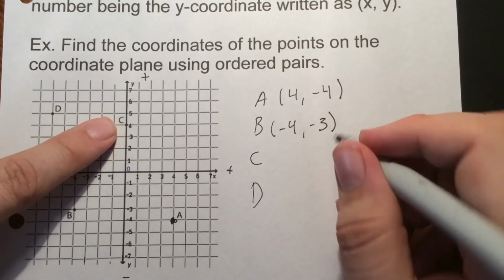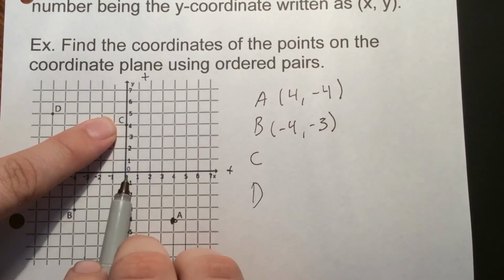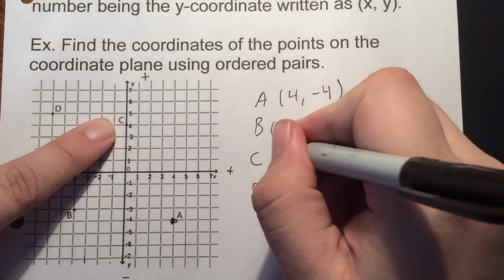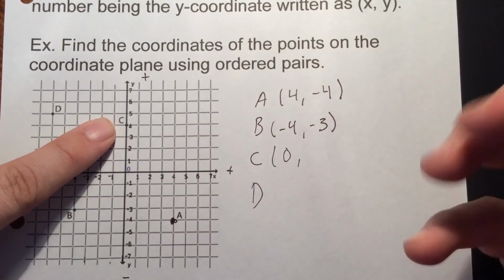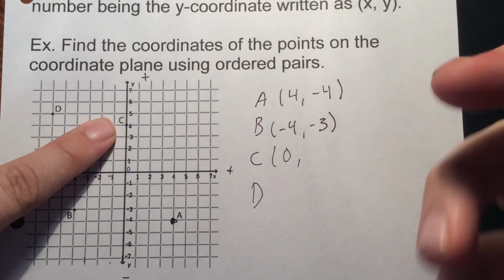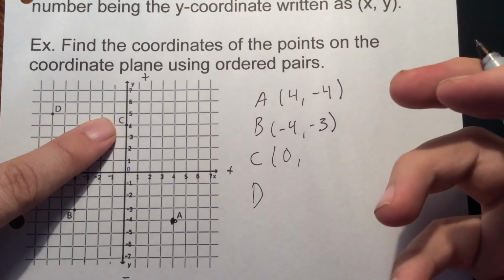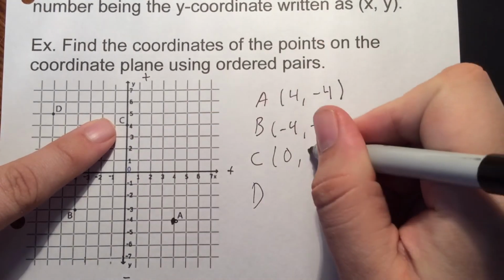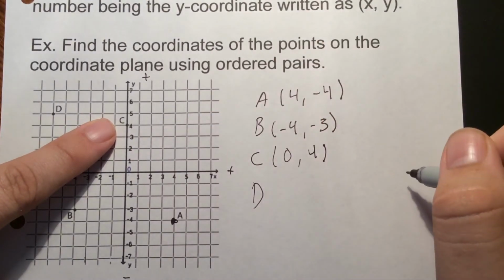Now, are we going anywhere on the x? Well, no, we're staying at 0. We're just going straight up. We're going to be on this y-axis. So we can put 0 as our first coordinate. There doesn't have to necessarily be a number. We're going to have at least 0 if there's not. But then we go up 4. So 1, 2, 3, 4. So 0, 4 would be that one's coordinate.